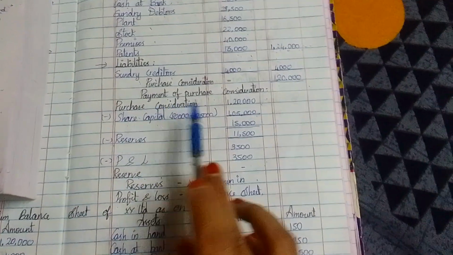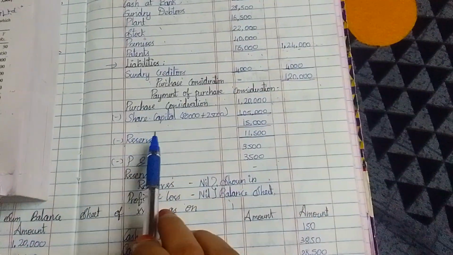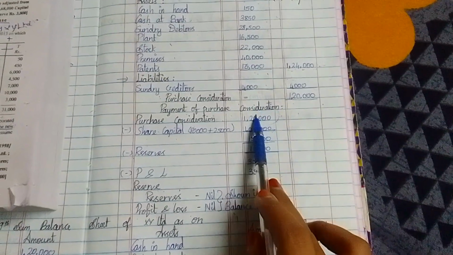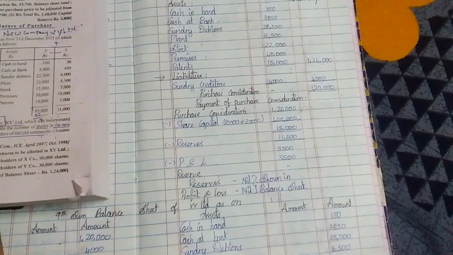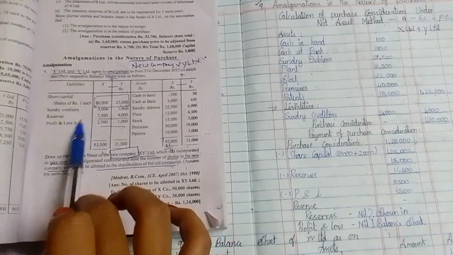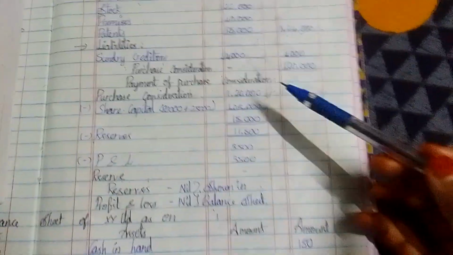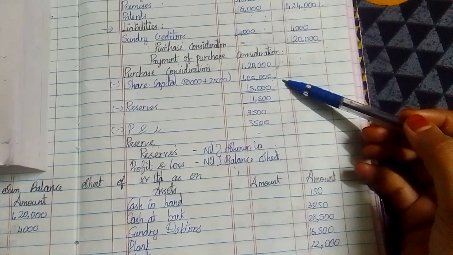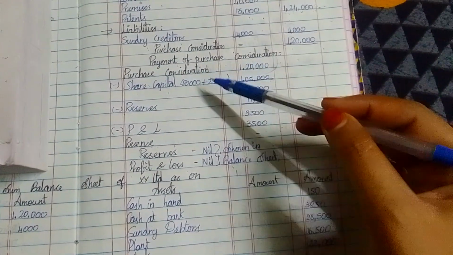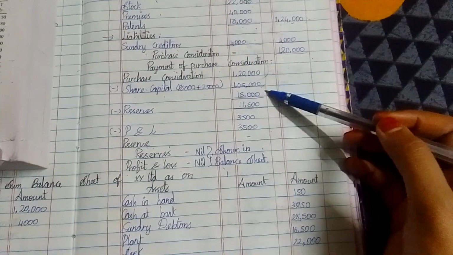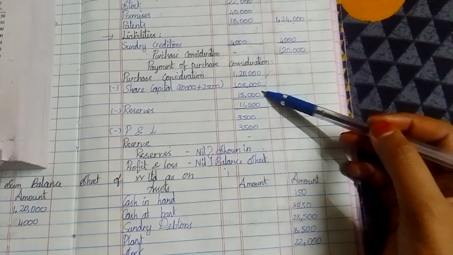But now we want to find out the payment of the purchase consideration. Payment of the purchase consideration means from the purchase consideration we deduct the old companies' share capital, reserve and P&L. So 1,20,000 minus share capital 80,000 plus 25,000, that is 1,05,000. You deduct, the answer will be 15,000.